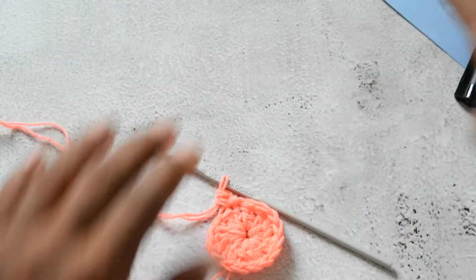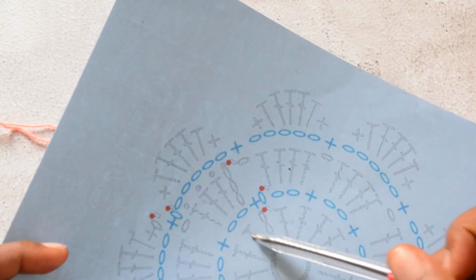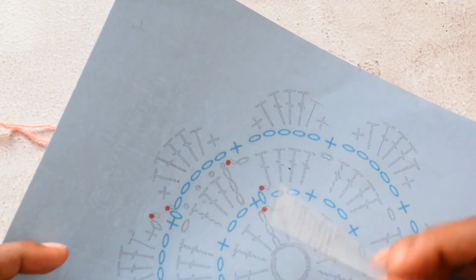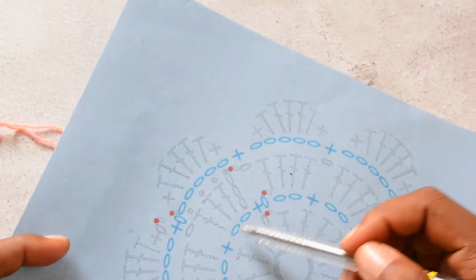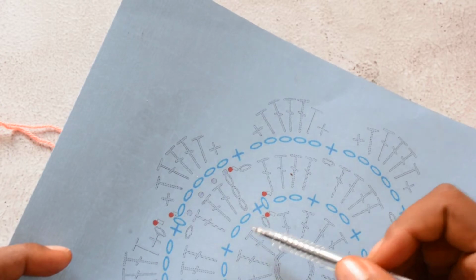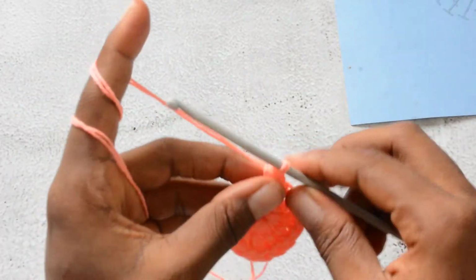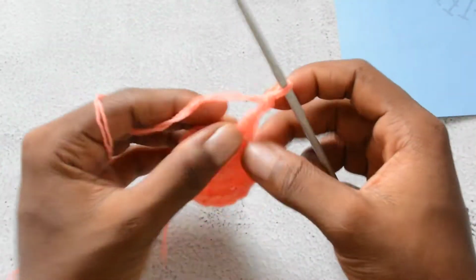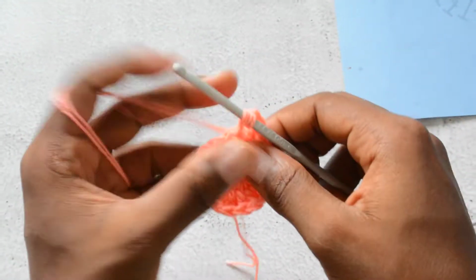Once I'm done, I go back to see what's next. Right, I've done the single crochet, so I chain 2, skip 1 double crochet, then I do a single crochet in the next. Right, chain 2, and then skip this one because we're not doing anything here. That means you should skip it, and then in the next one you do a single crochet, chain 2, skip this double crochet, and then go into the next one and do a single crochet.